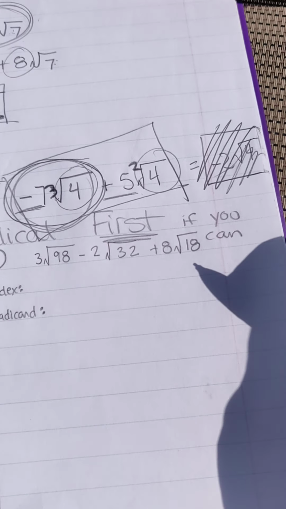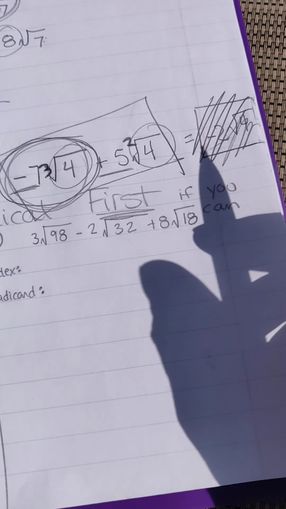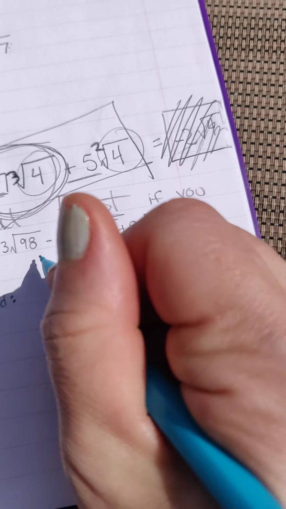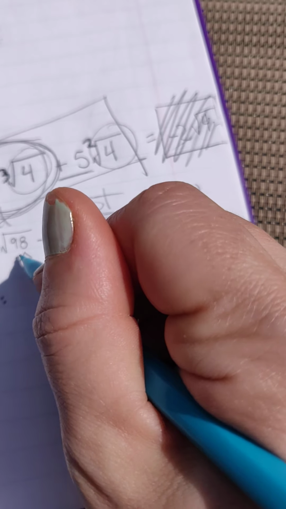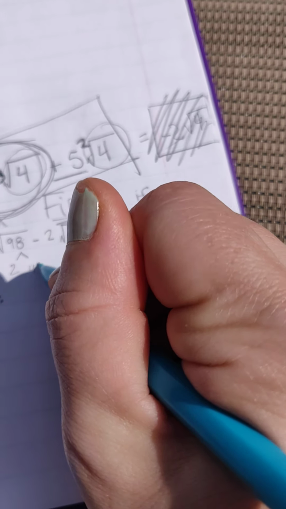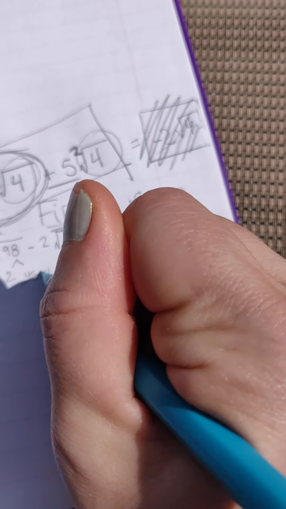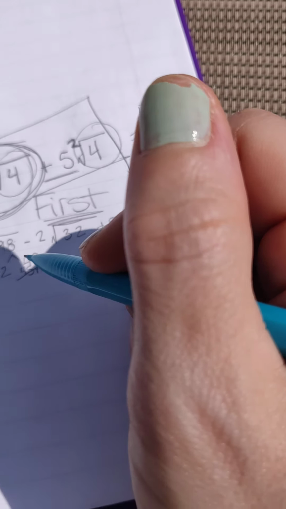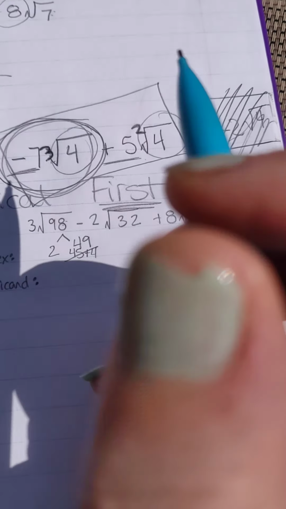Remember, you can always rewind or fast forward if I'm going too slow or if I'm going too fast. Okay, so here, again, we're going to reduce the radical first. So 98 is going to break up into 2. Half of 90 is 45. Half of 8 is 4. So we've got 49, 2 and 49. That's some quick mental math there, because I didn't want to type on my calculator right at this moment.